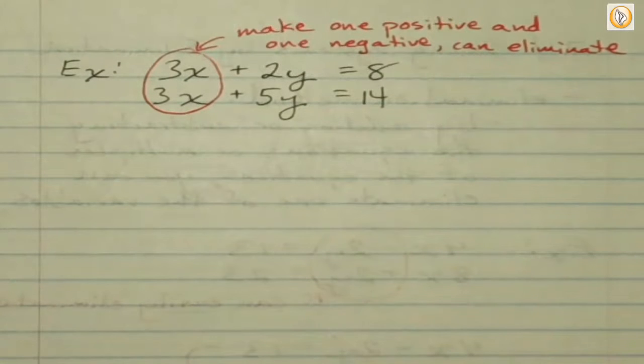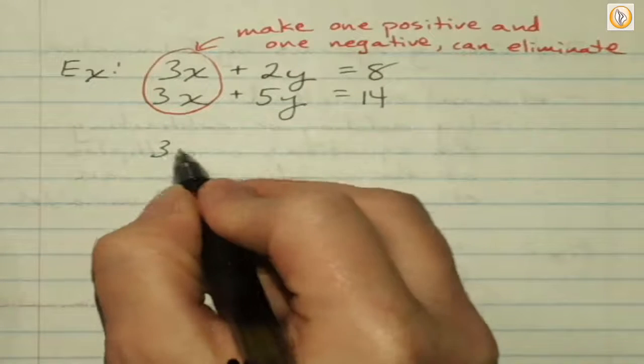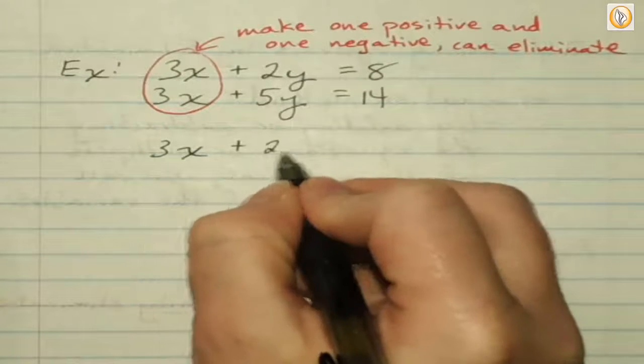Yes, Taylor? So in our notes for elimination method, it says by adding or subtracting the equations. Can you subtract the equations to get rid of it? That's what I'm saying. That's what I'm about to show you. Yeah. Okay, but you have to do it the correct way. So let me show you. We're going to rewrite our two systems.